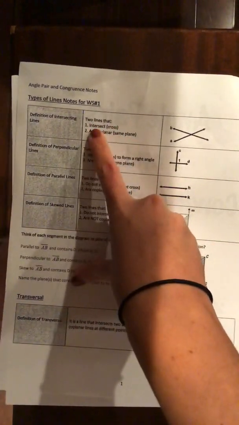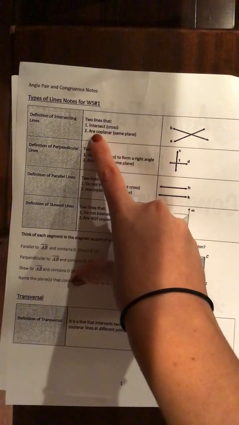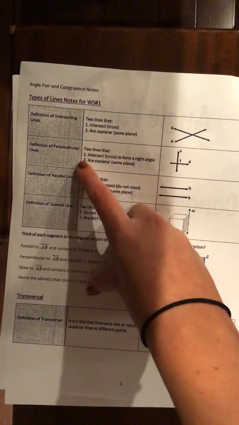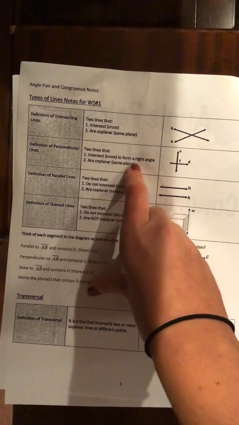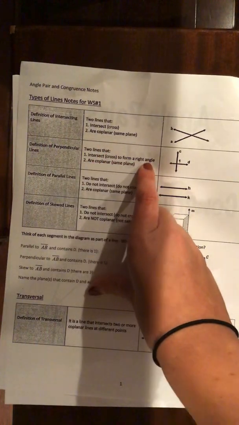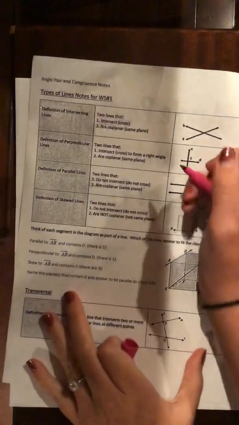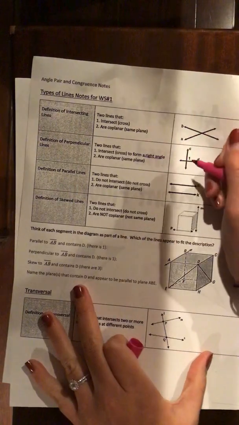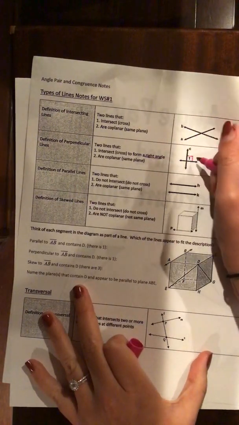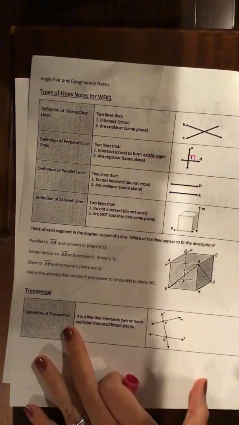Definition of intersecting lines: they intersect or cross and are coplanar, so that means they're on the same plane. And here's an example of that. Definition of perpendicular lines: two lines that intersect or cross as well, and they form a right angle, so that's important to know, and are coplanar as well.